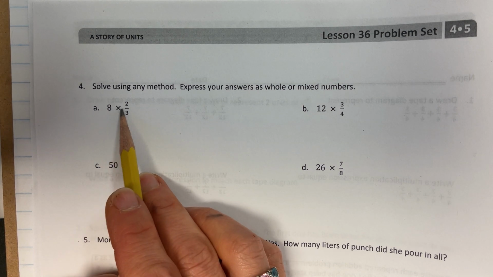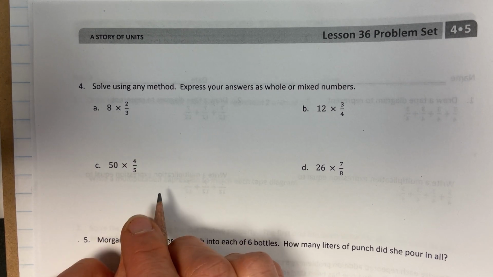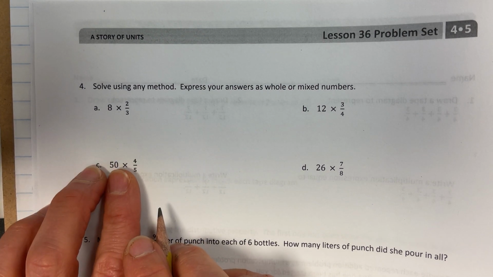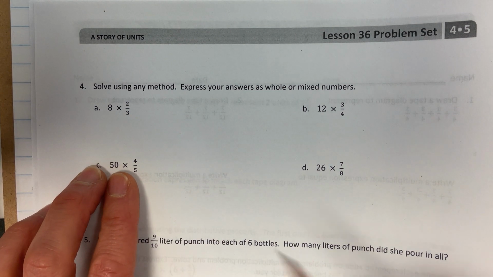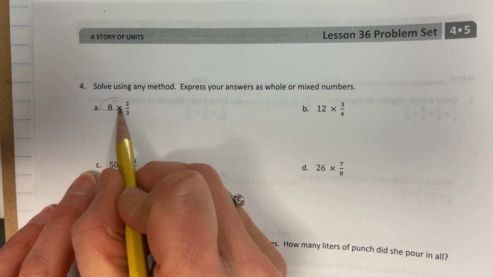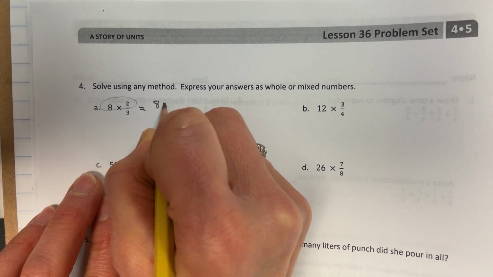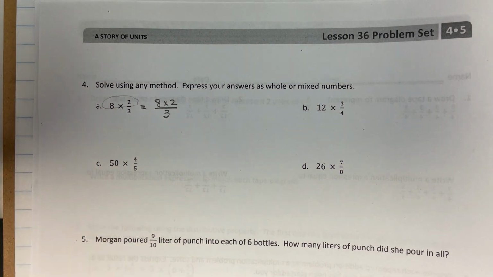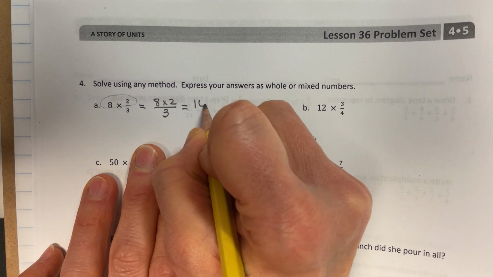It says 8 times 2/3. Okay? What would the answer be if you did 8 times 2/3? 16 thirds. 16/3. Okay? If it helps you, you could remind yourself, okay, I'm doing 8 times 2, right? You could look at it that way too. I'm doing 8 times 2 on the top. How many thirds? 16 thirds. Good. And you don't have to write that, but it helps you see it.